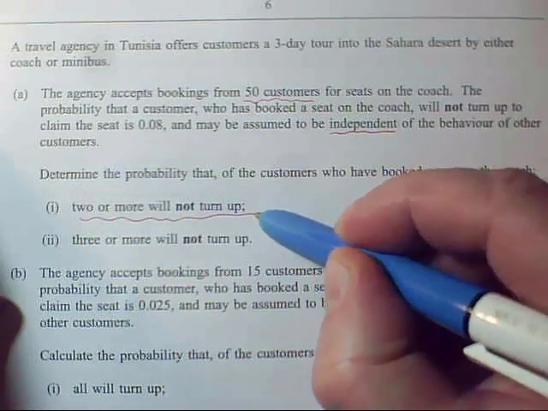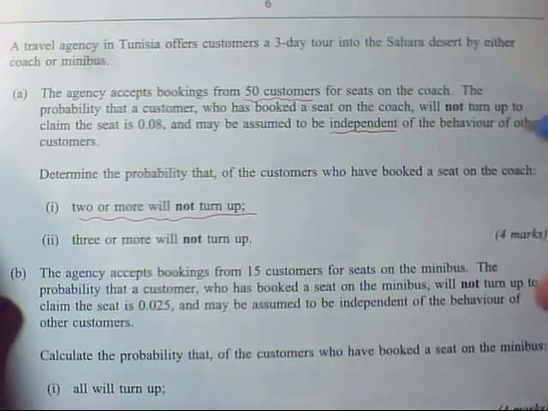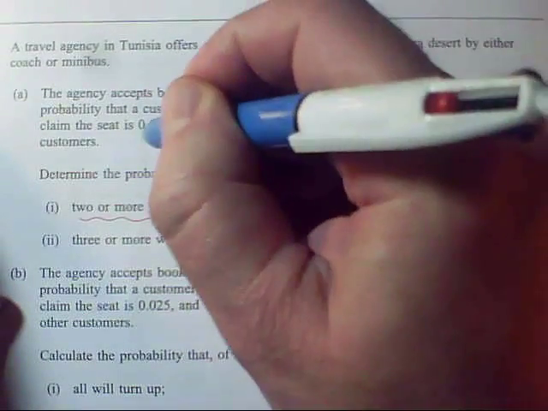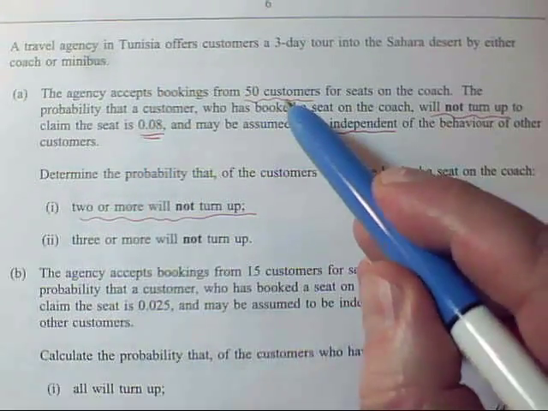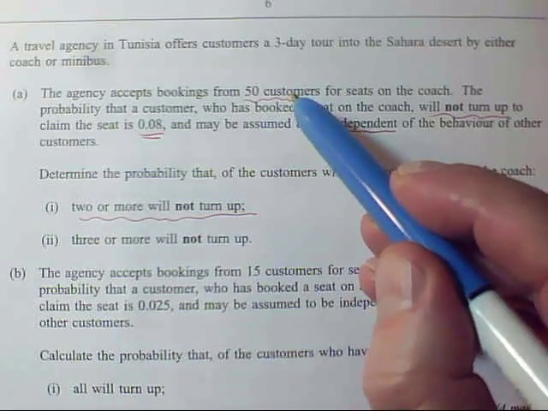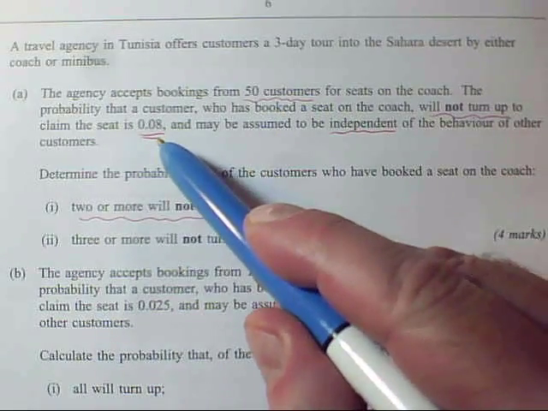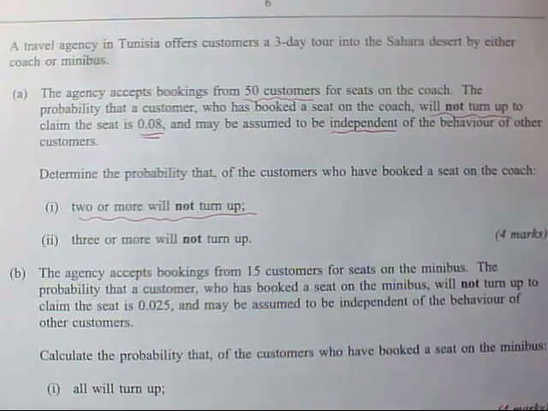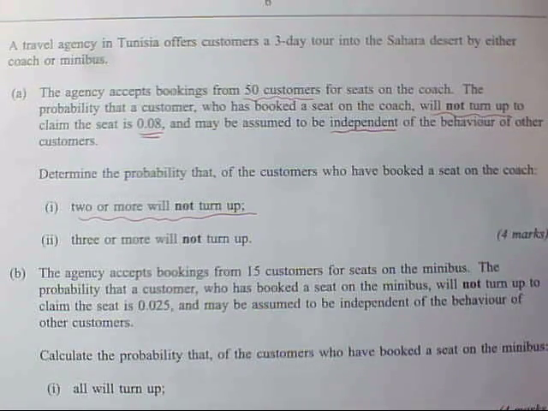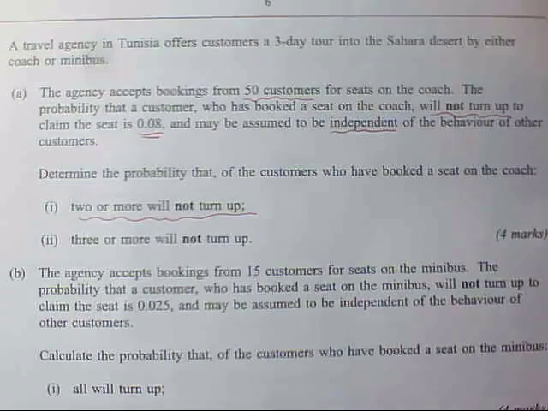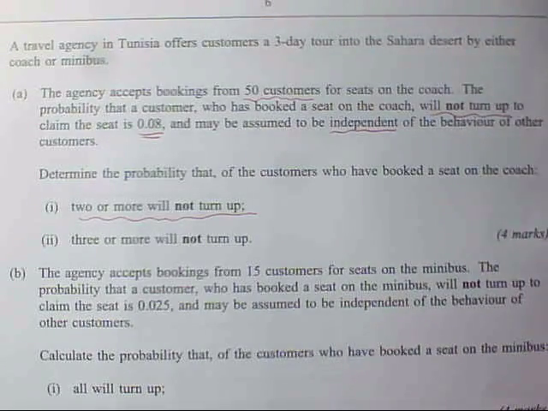We want the probability that 2 or more will not come up, and we know the probability of each customer not turning up is this. So we've got a number of trials, and we've got a probability of something happening on each trial, and we're counting the number of successes in n independent trials. So that's the kind of thinking you need to do.